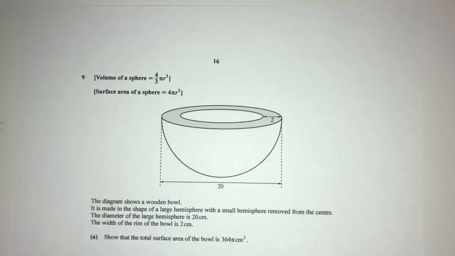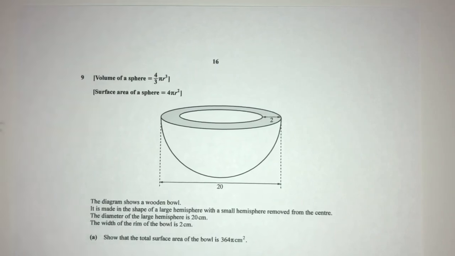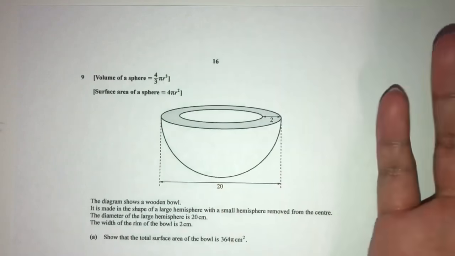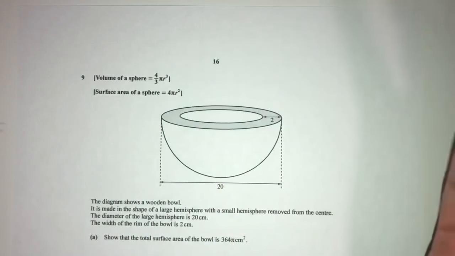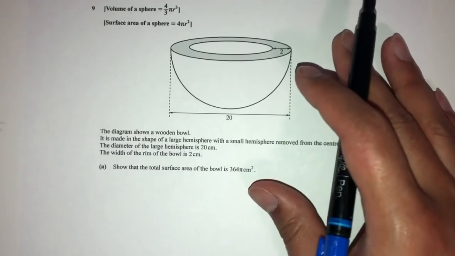Let's move on to question number 9. So here we have a few things we know, which is volume of a sphere is equal to 4 over 3 pi r cube, and surface area of a sphere is 4 pi r square. Thank you for this information, right? Now what else can we do?